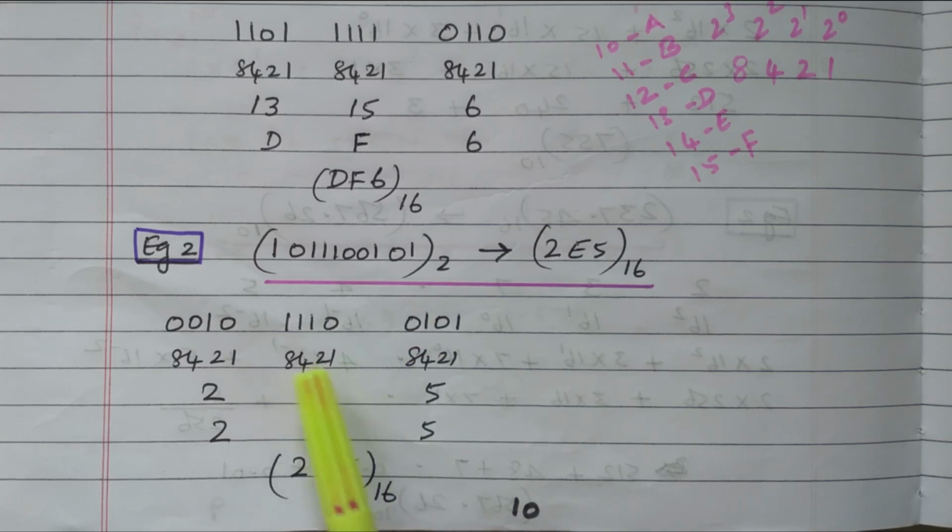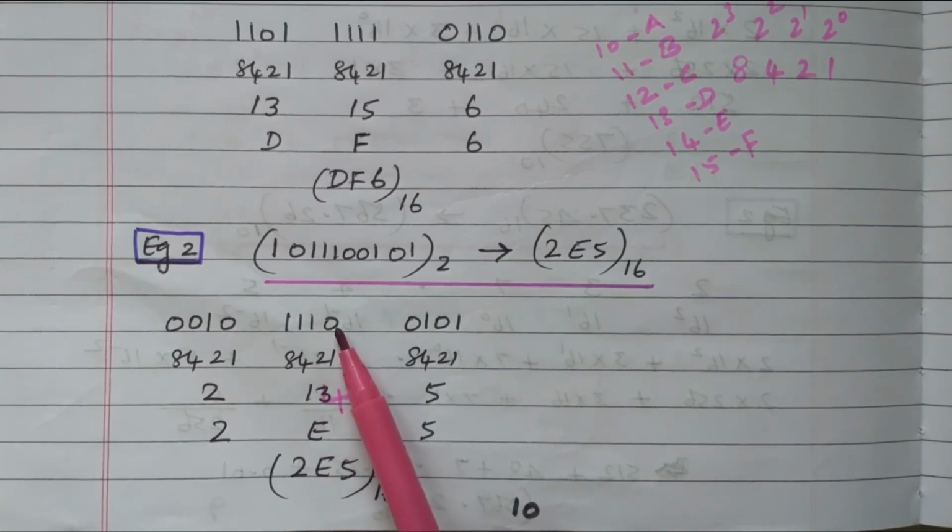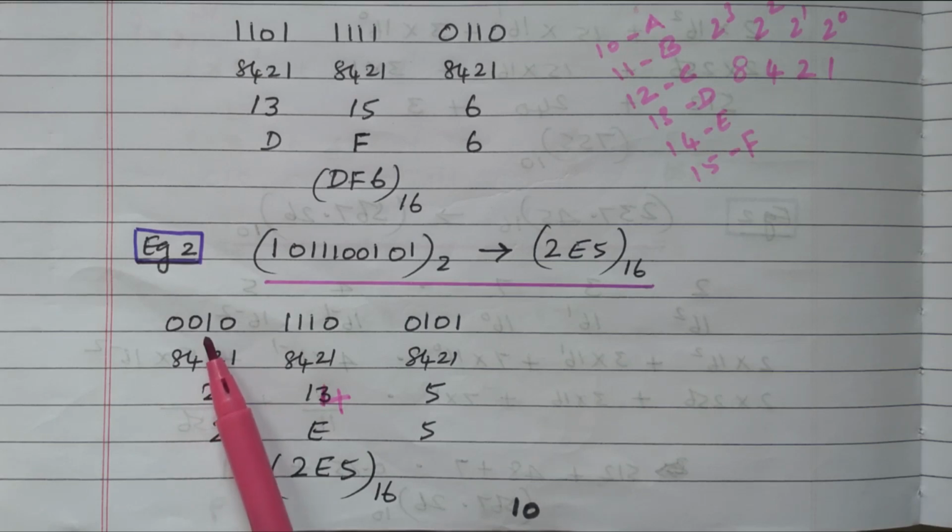Then similarly here, the first 3 digits are available, the last one is 0. So this last one becomes 0. Only 8 plus 4, 12, 12 plus 2, 14. This is not 13, it is 14. Right? So this last digit is 0, so no need to add this 1. This one is 14.